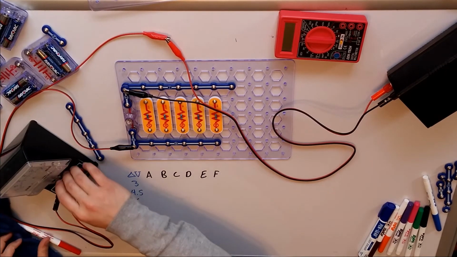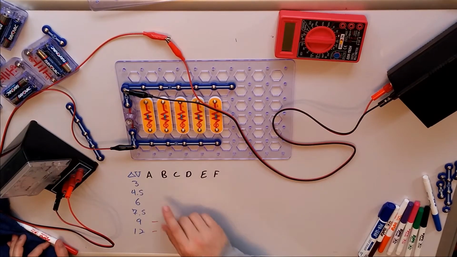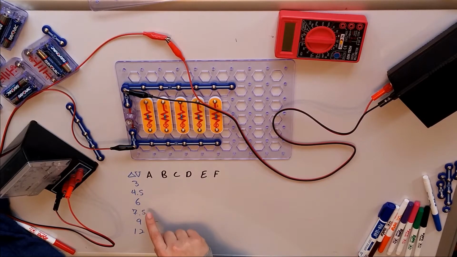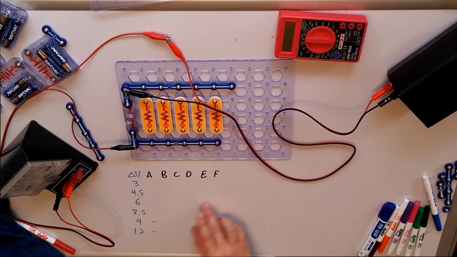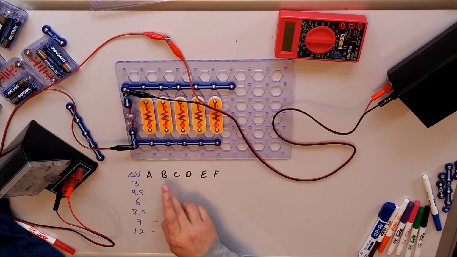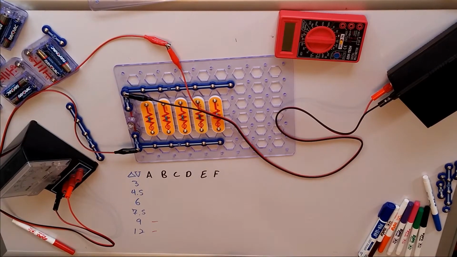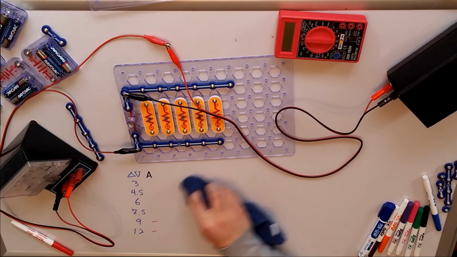So I'm going to point this back at me so I can start filling in a table. I've got for the different potential differences 3 volts, 4.5 volts, 6 volts, 7.5 volts, 9 volts, and 12 volts. And I'm going to fill in the different currents for A, B, C, D, E, and F, each of the ones that we've got here. I honestly should probably spread these out just a little bit. Let me fix this up some.